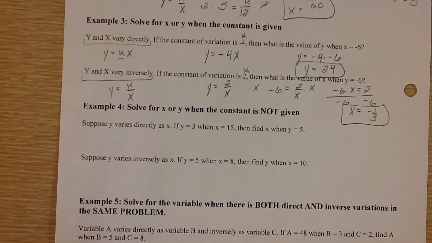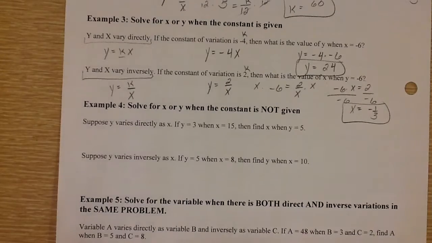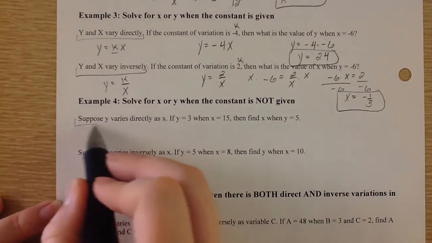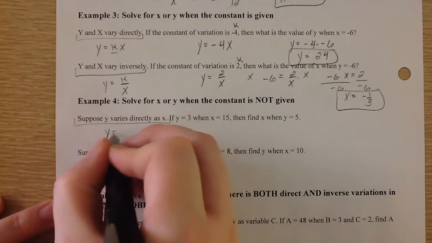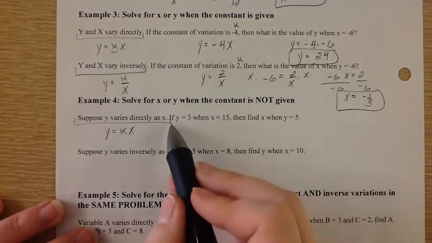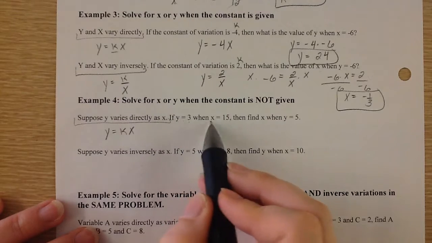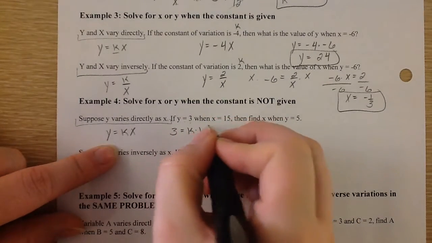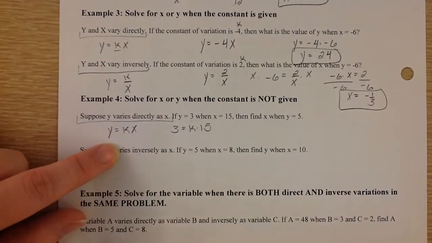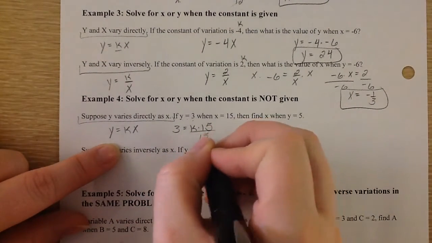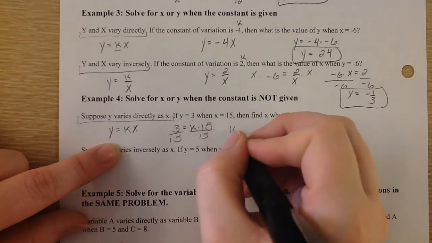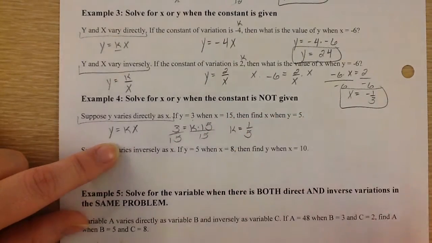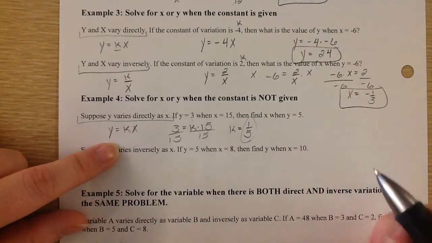Okay. Now, how do you solve for x and y when the constant is not given? Suppose y varies directly as x. So varies directly. Y equals kx. If y equals 3 when x equals 15, so y is 3 when x is 15. Well, this will help me find my k. So if I divide both sides by the 15, that means my k is 3 over 15, which is what, 1/5? So I know my k is 1/5.